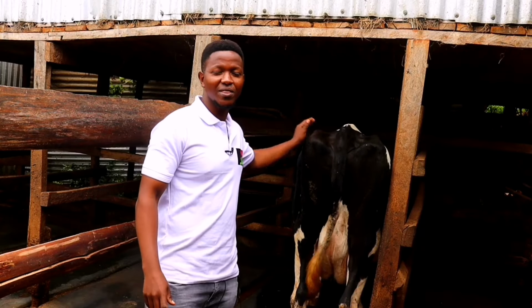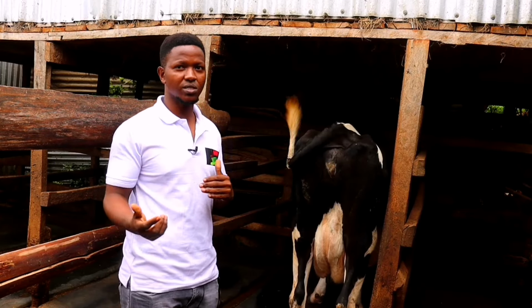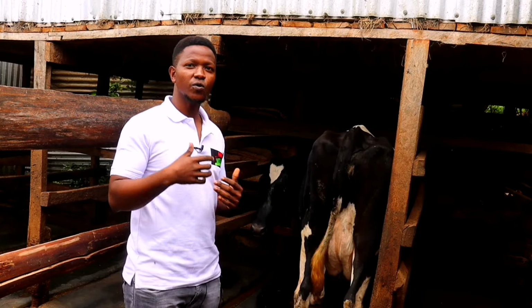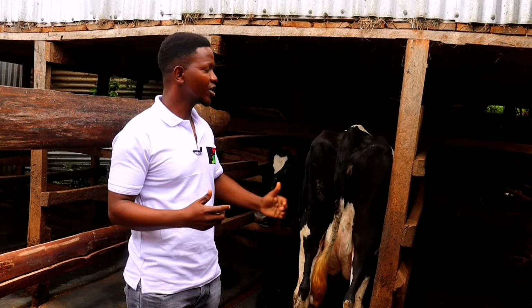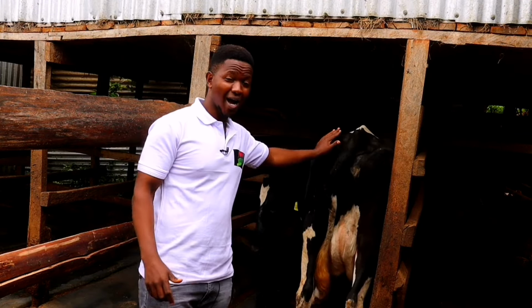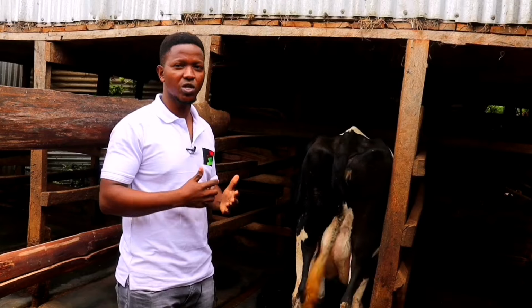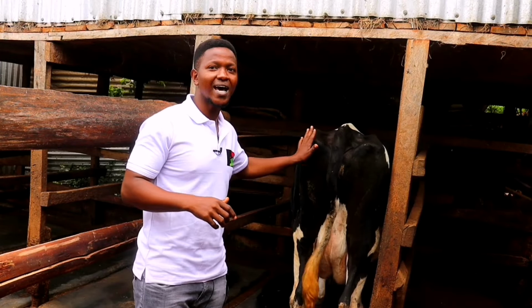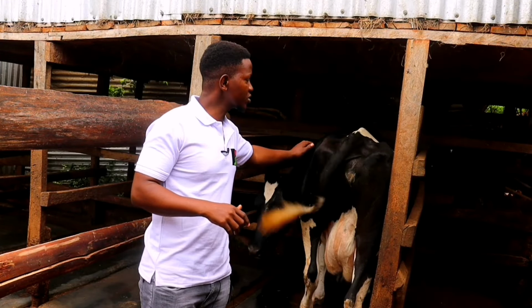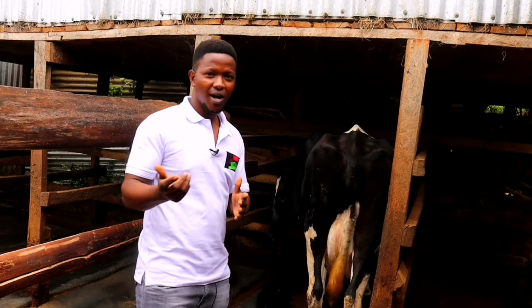Here we have a cow by the name Lispa. I'm going to demonstrate some of the factors that you have to check when you're selecting an AI to serve this cow, and some of the criteria that we use to ensure that we serve a cow that has better characteristics than what we have in this cow. I'll give you an example.